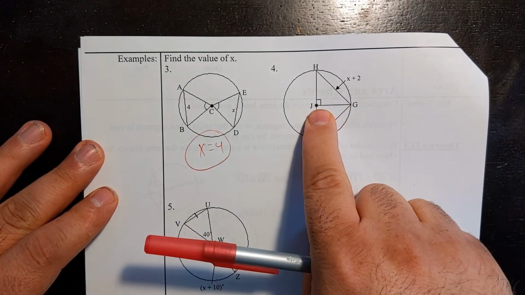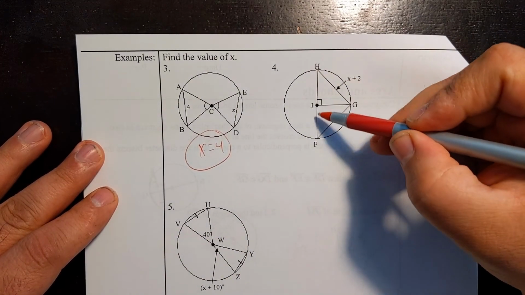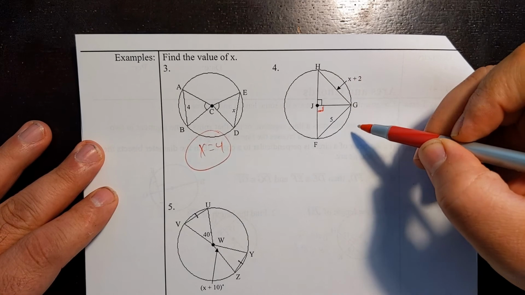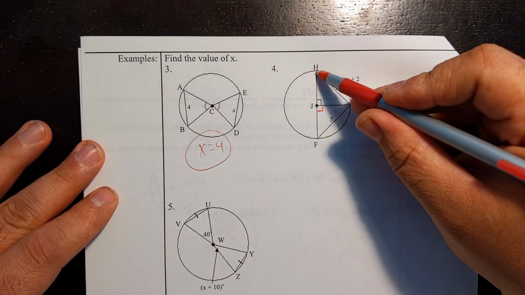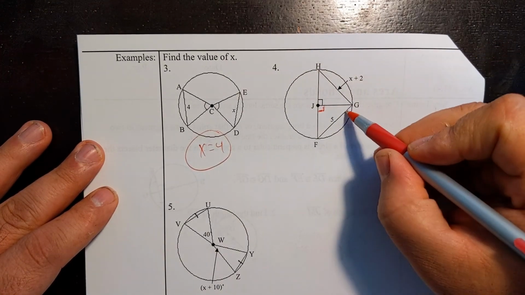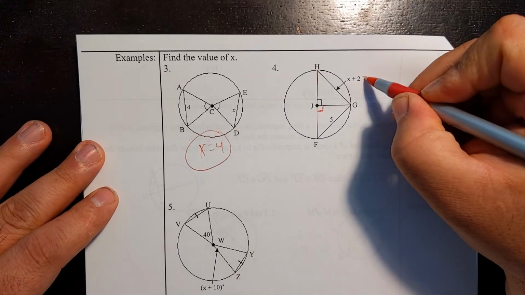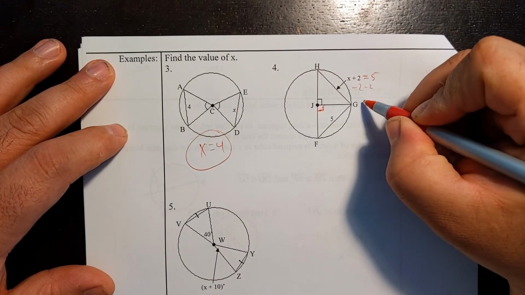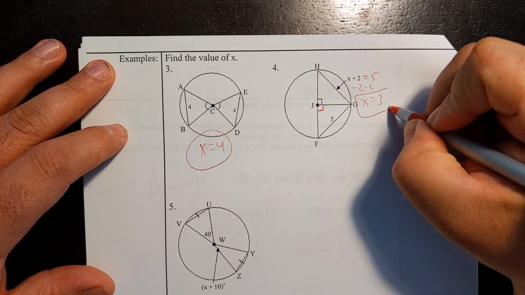Over here, that's a right angle, which means that if that's a diameter, the other side's also a right angle. And that means that if this chord is x plus 2 and this one is 5, those are equal to each other, and then you can solve it with algebra. Subtract 2 from both sides, you found x.